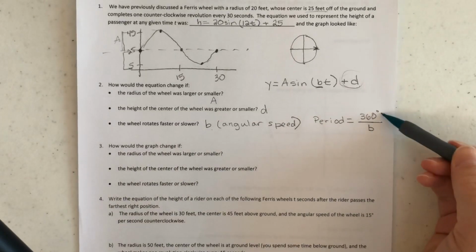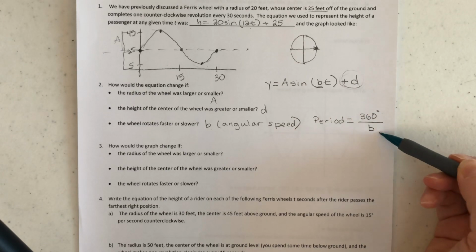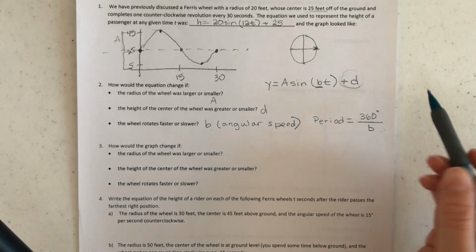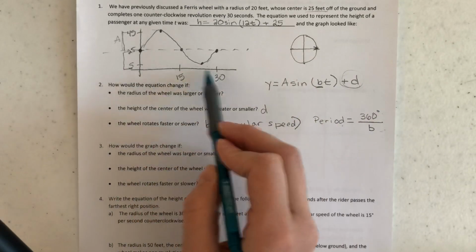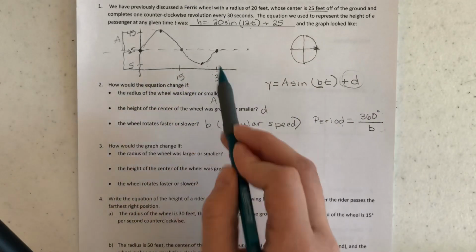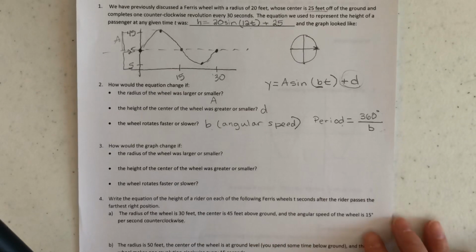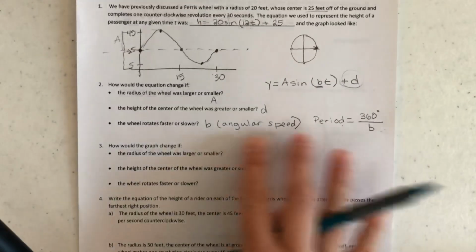So if I take degrees divided by degrees per minute or degrees per second or whatever the case may be, that's going to leave me with minutes or seconds, some sort of time. A period is telling you how long it takes to get through the cycle, so I should end up with units that look like time. So that is that relationship.